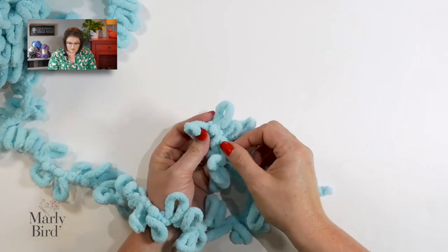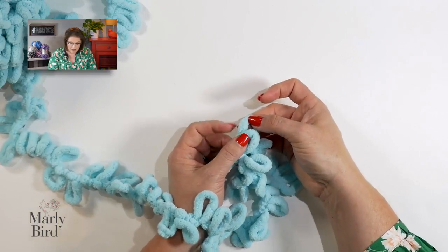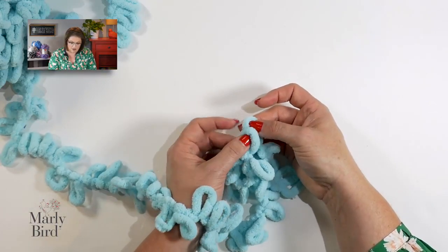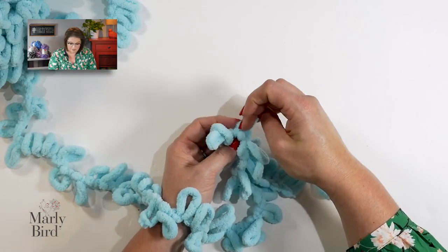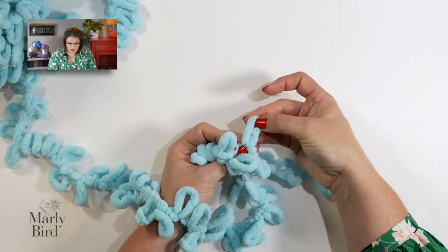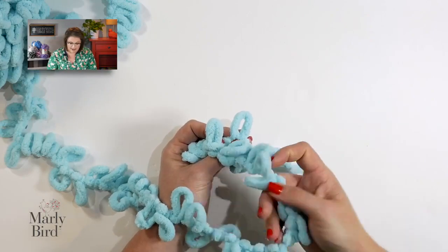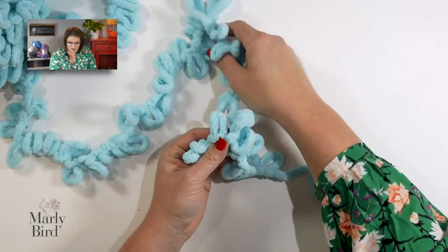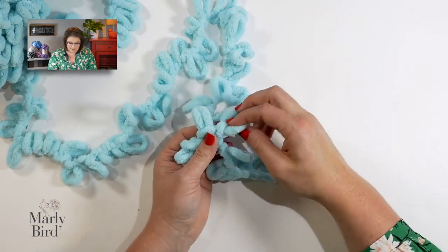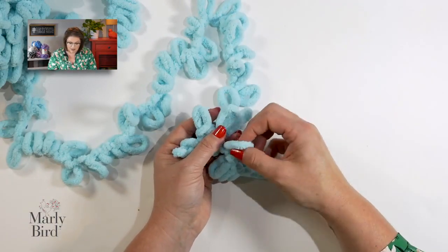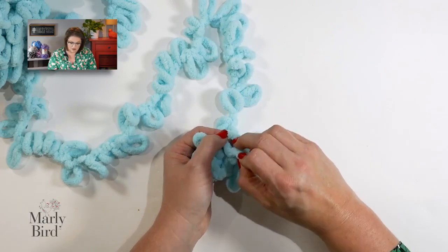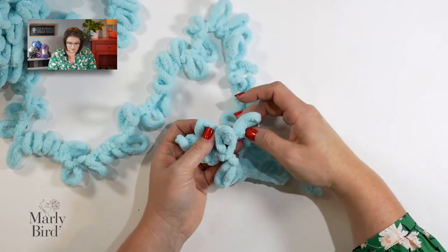So I need to move it to the front of that loop, and I will tuck the working loop through the project loop from front to back. The next loop on my project right here, I need that to be a knit. So I'm going to move my yarn between those 2 stitches, those 2 loops, so that way I can get to the next loop on my working yarn and pull it through the loop on my project yarn.